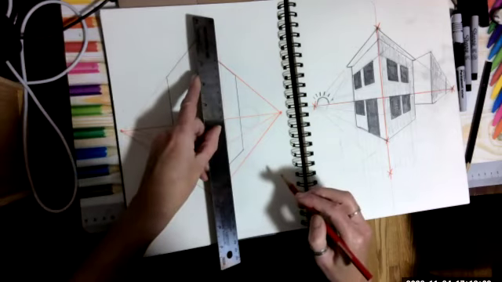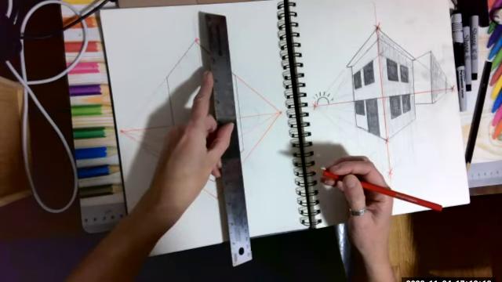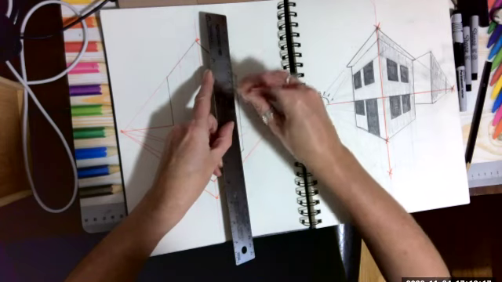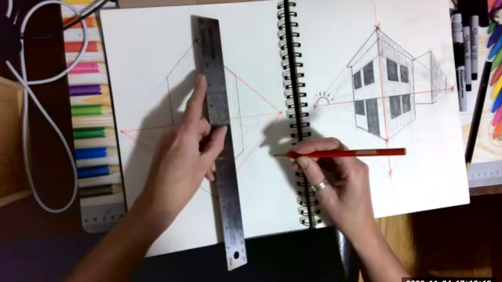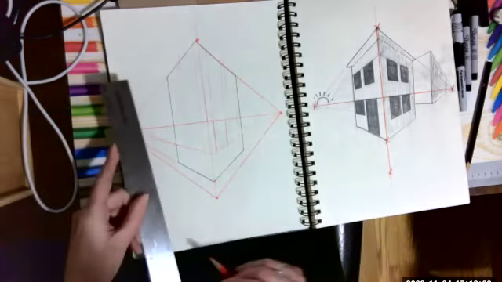Are you eventually going to erase all of them? My second window, the lines are going to be closer together, because the window is further away.